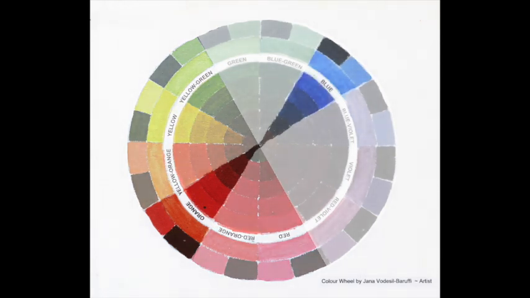The next slide is showing two colors, orange and blue. These two colors complement each other. They are called complementary. Any two colors opposite of each other will be complementary, such as yellow and violet or red and green and so on. They work very well together as long as one dominates the other.